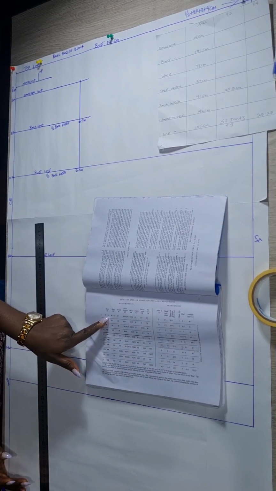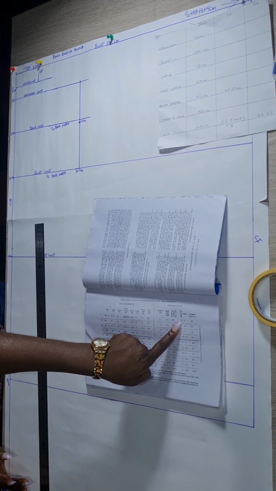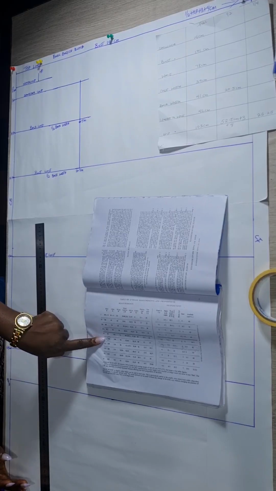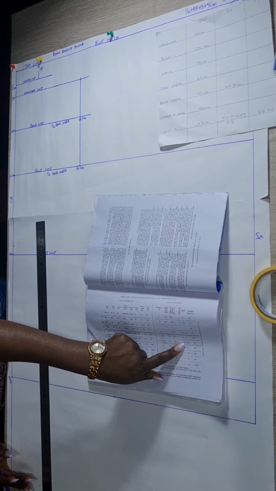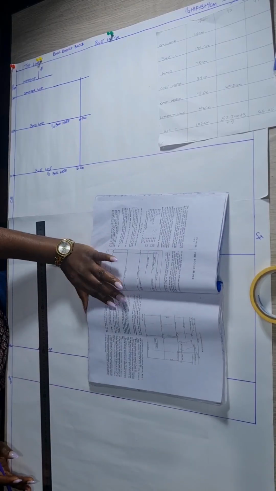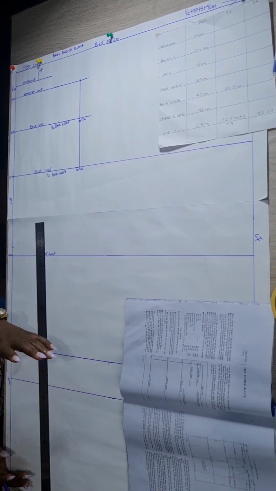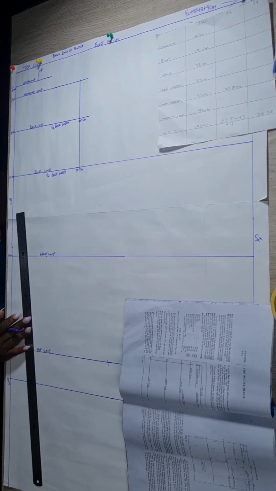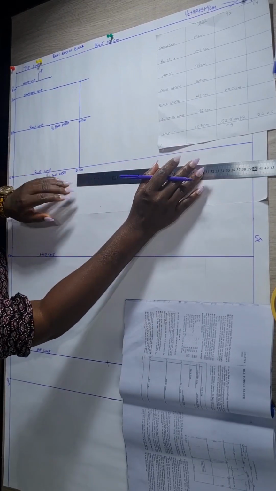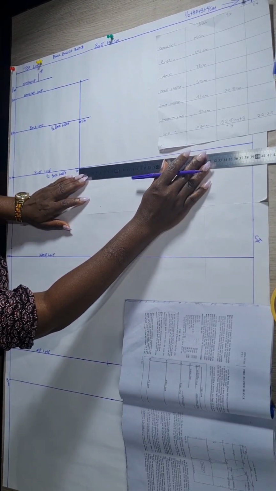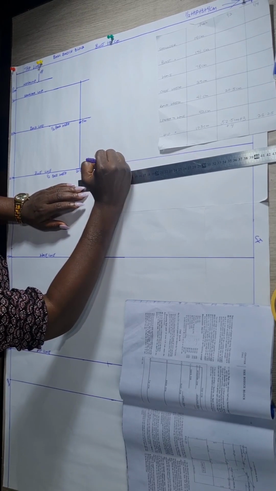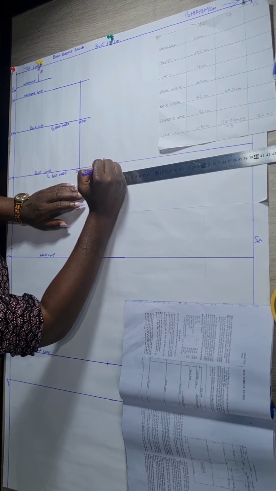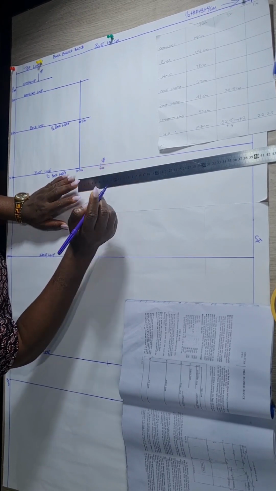If I was drafting for bust 80, my back UP would be 5 centimeters. 5.5 centimeters is for a bust 92. So from this point, I'll measure 6 centimeters, and this will be my UP, the underarm point.